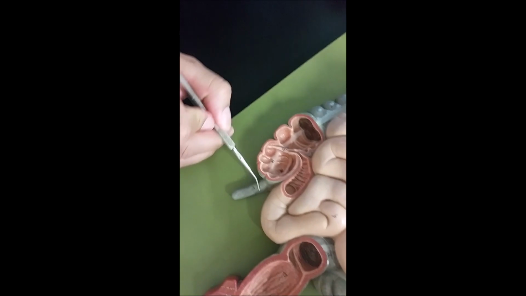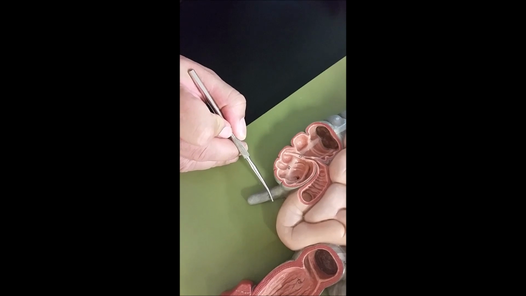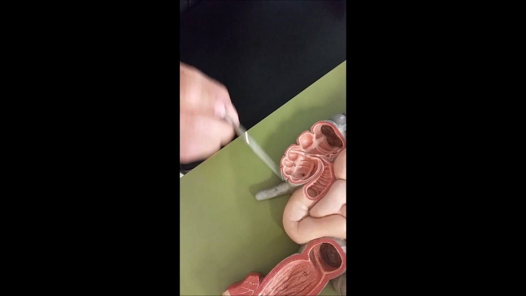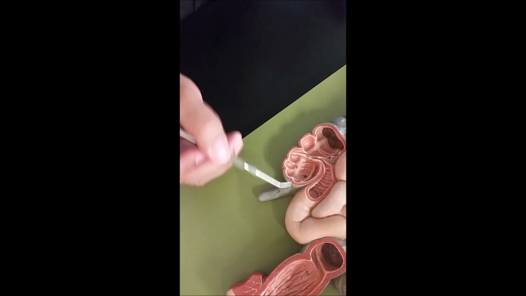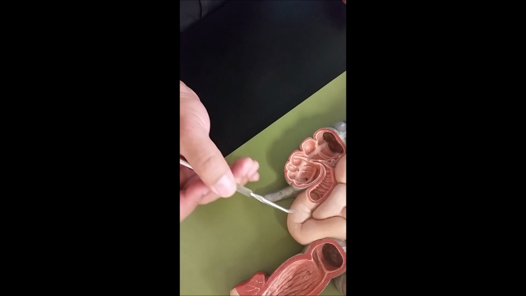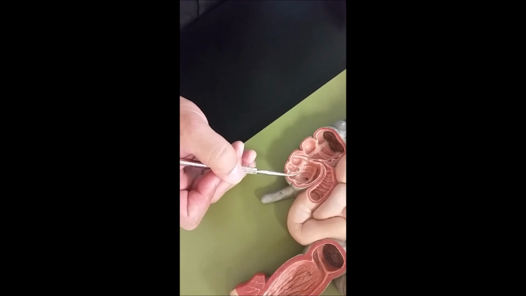This part here is called the appendix, and the appendix is nothing but lymphoid tissues coming together to serve this part of the large intestine, and it is hanging here closer to the ileocecal valve, or closer to the end of the ileum and the beginning of the cecum.